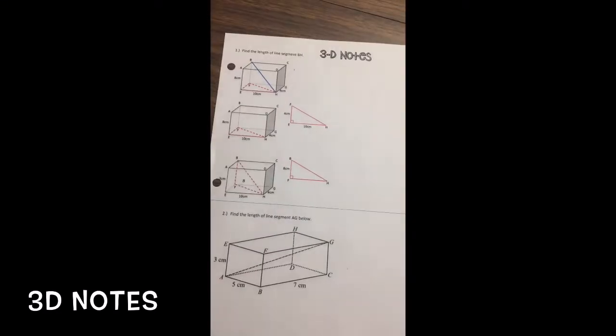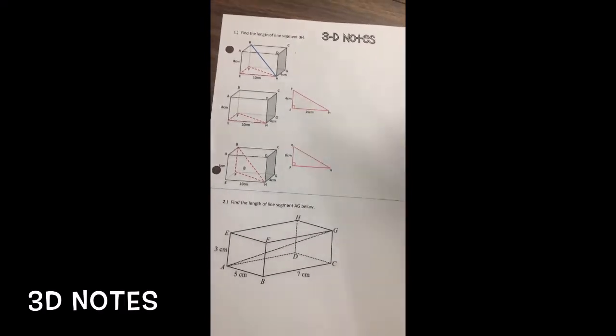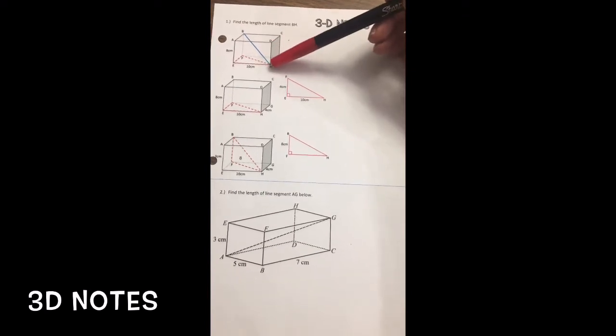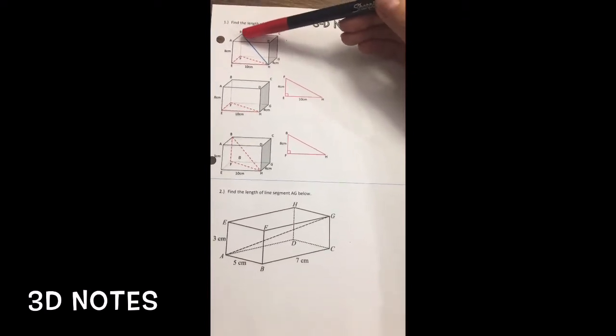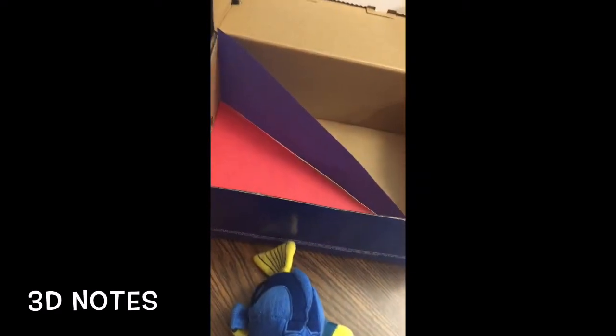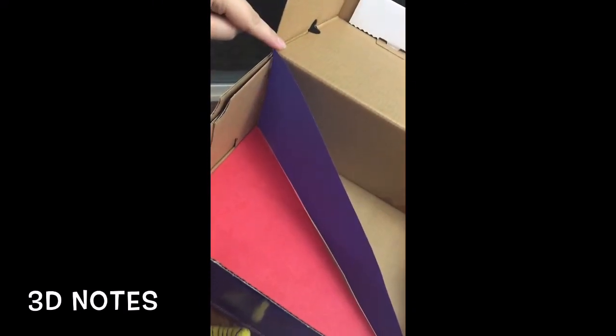Instead of what we're used to, finding one missing side, we're finding a diagonal. For example, from the letter B to H, that is our goal today, to find the diagonal of a 3D box. If you're looking at this box here, the blue triangle is showing you that diagonal. So if I'm going from the upper corner inside, this is the diagonal we're looking for.